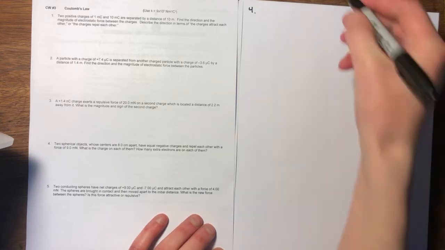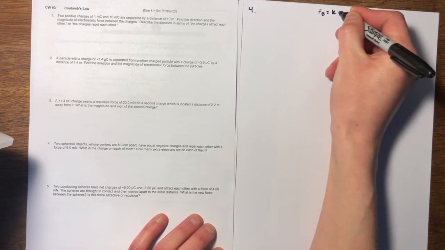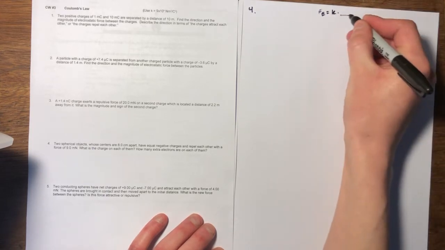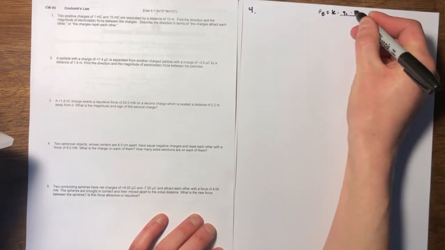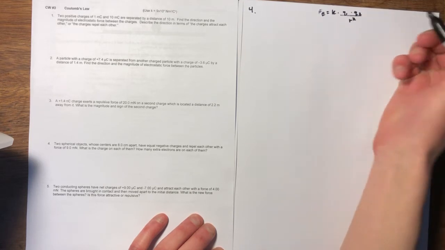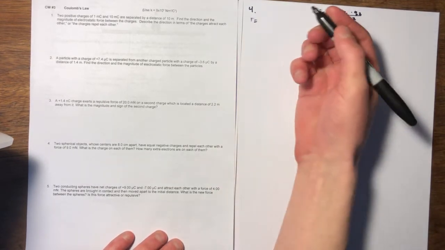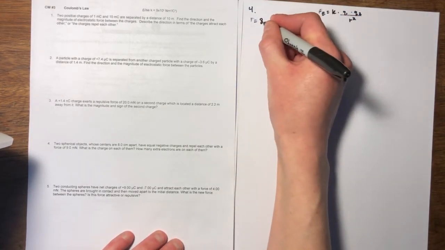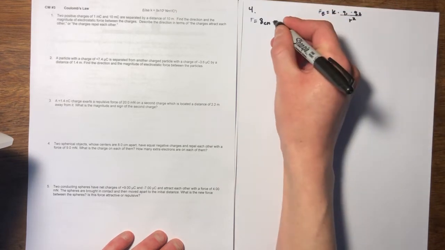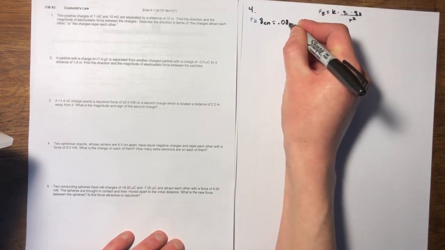Okay, so let me just rewrite it. K times Q1 times Q2 over r squared. So this gives us a radius as 8 centimeters, which, if you do your conversion, should be 0.08 meters.